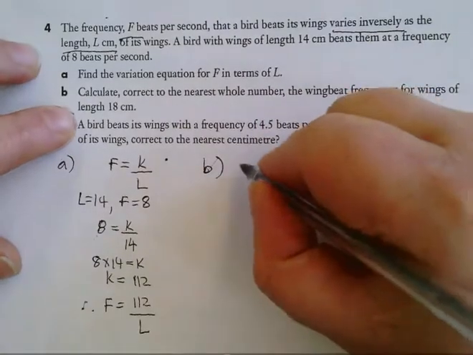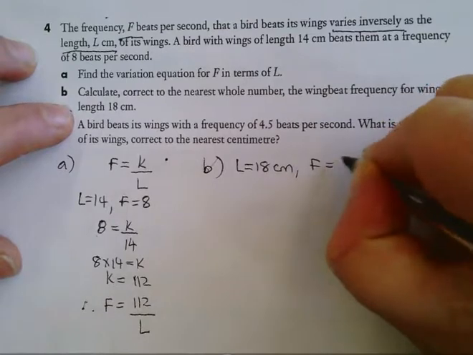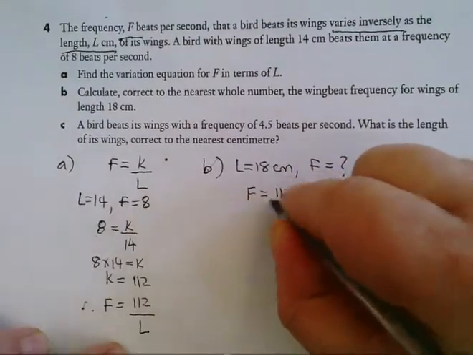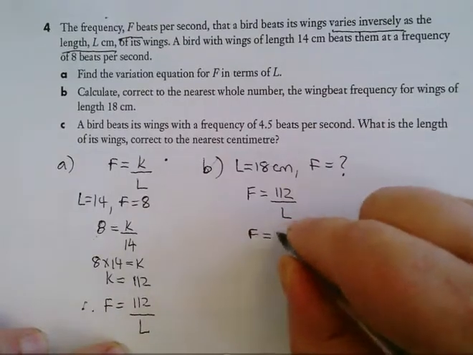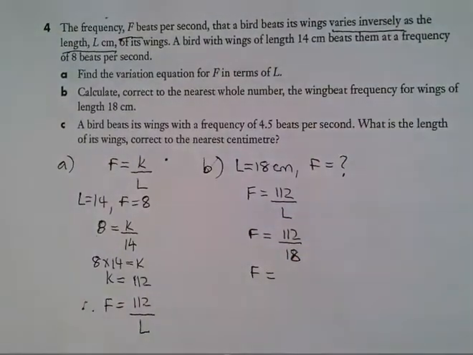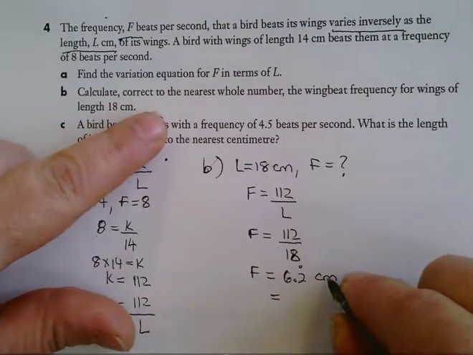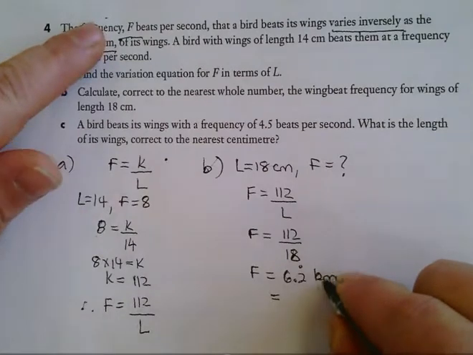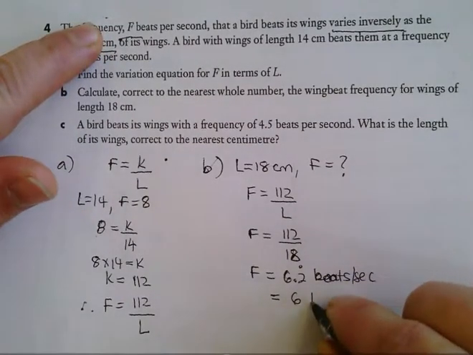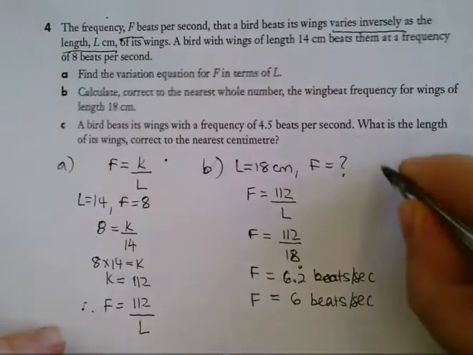of length 18 centimeters. So if L is 18 centimeters, we're trying to find out the frequency. So using the formula, F is 112 over L. We've got that F is 112 divided by 18, which is 6.2 recurring. We need the frequency, that's not in centimeters, that's beats per second. We need it to the nearest whole number, so it's 6 beats per second for the frequency.